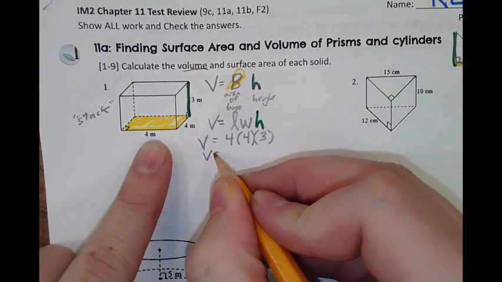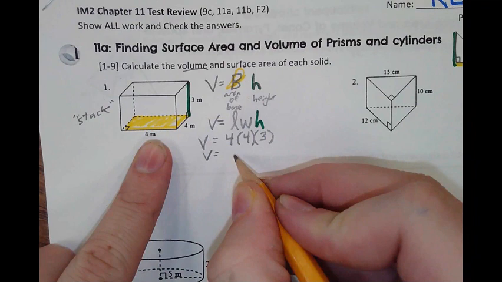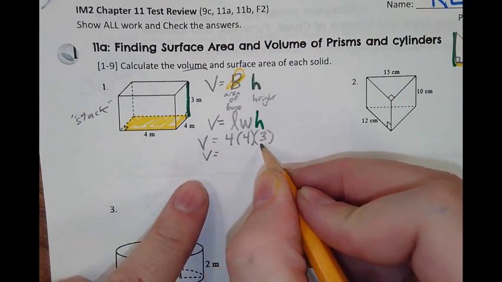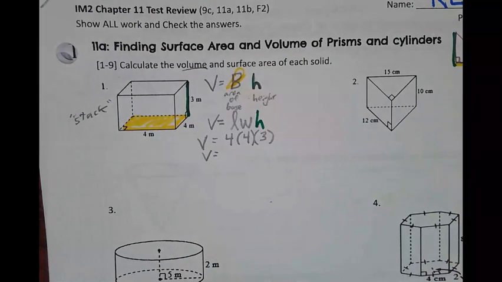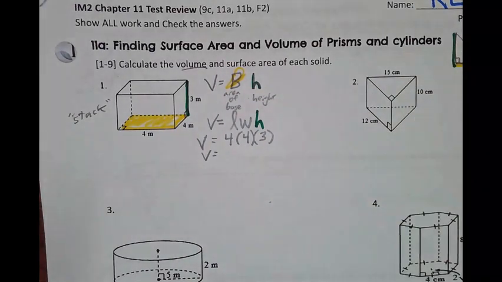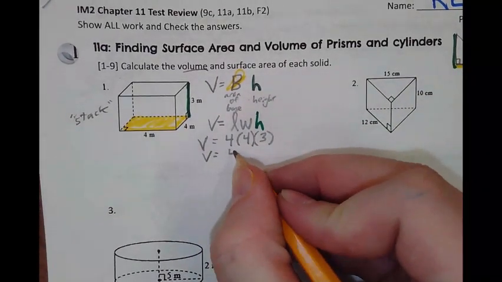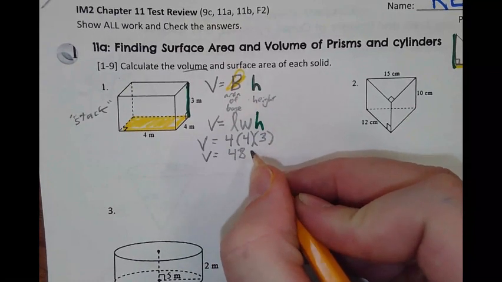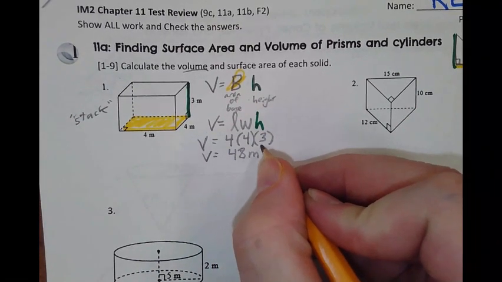So volume in this case would be 4 times 4 times 3, which is 48. 48 meters cubed.